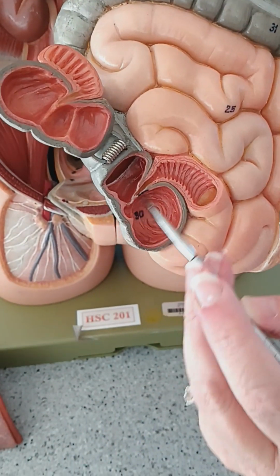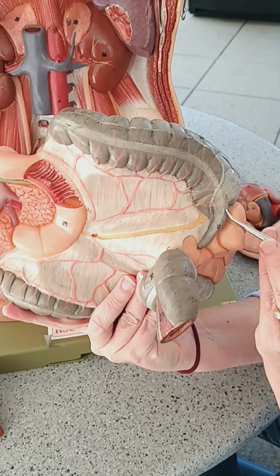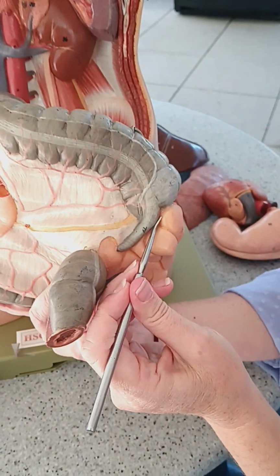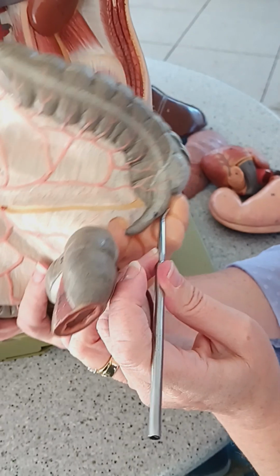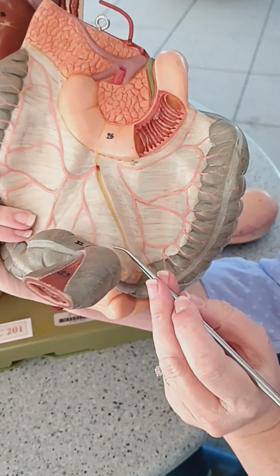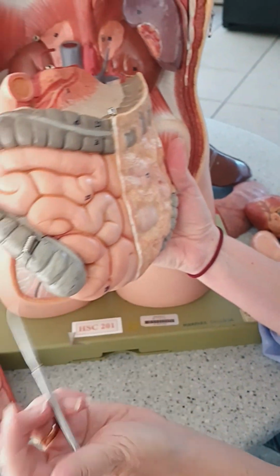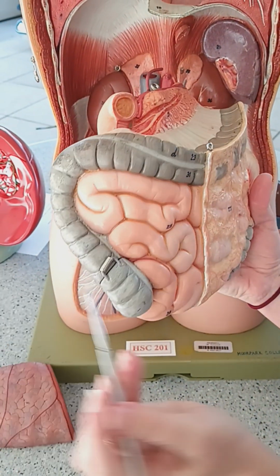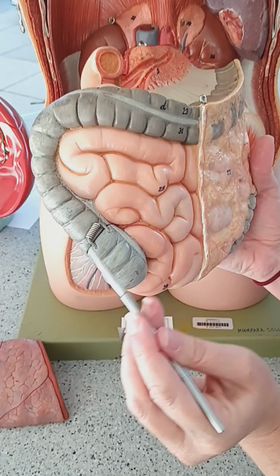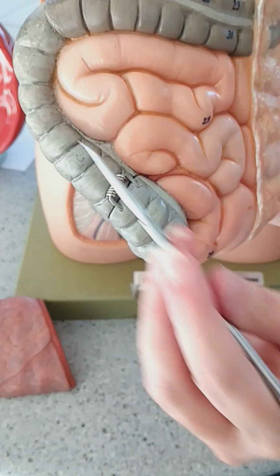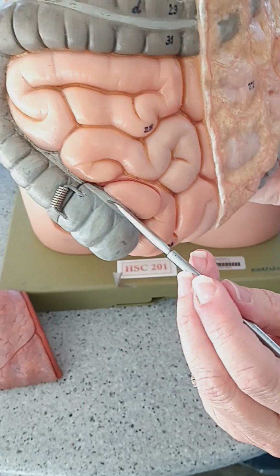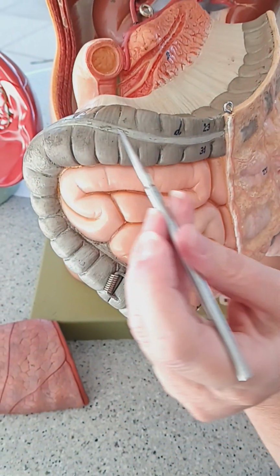Here is the cecum with the appendix, and the connective tissue here is called the mesoappendix. And back here we're looking at our sigmoid mesentery for the most part. Then we have our ascending colon, which is held in these little bunches or pouches called haustra by these 3 strands of longitudinal muscle called the tinea coli.